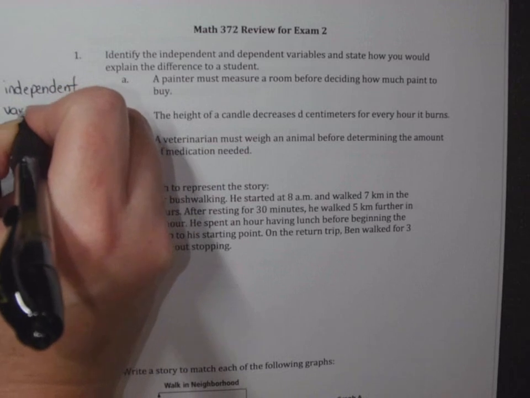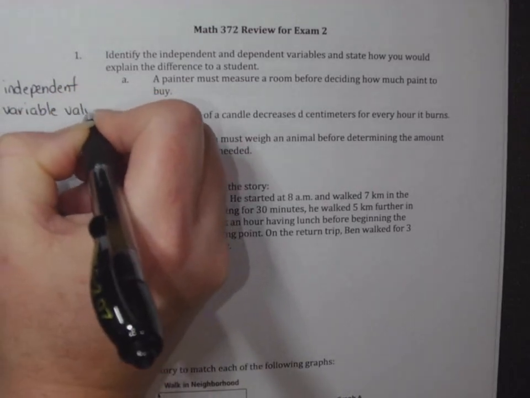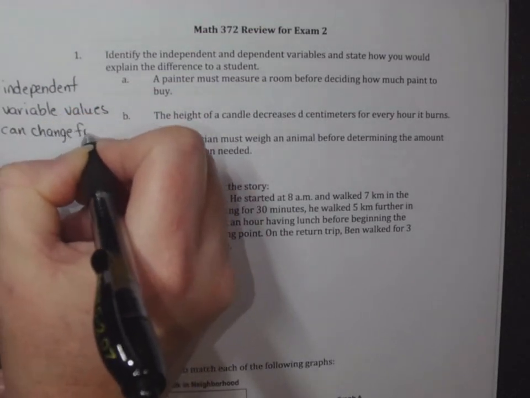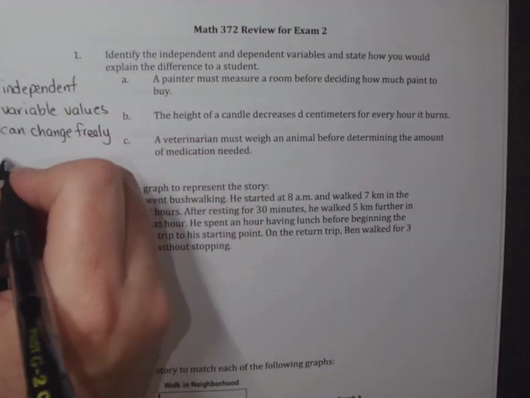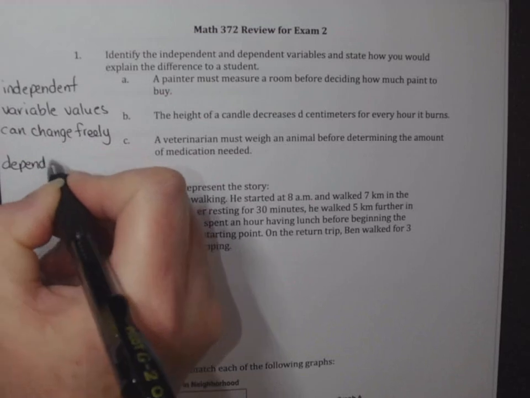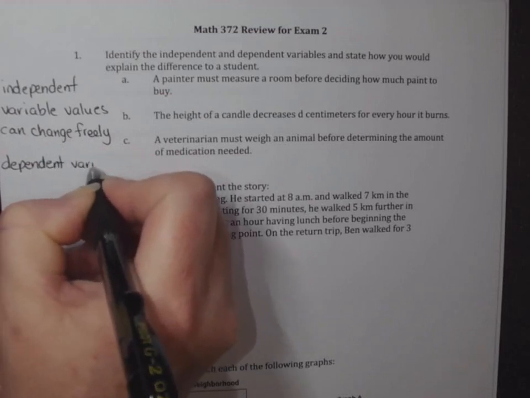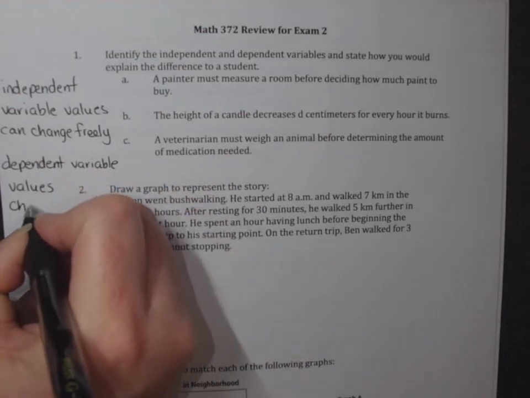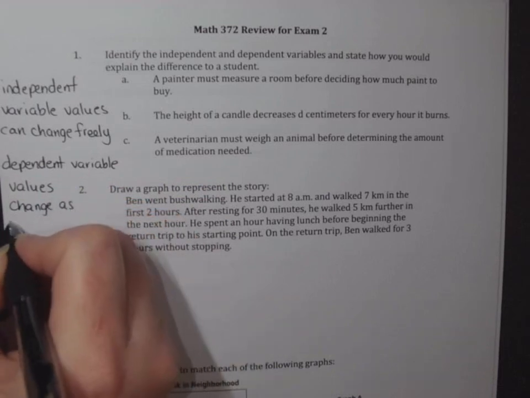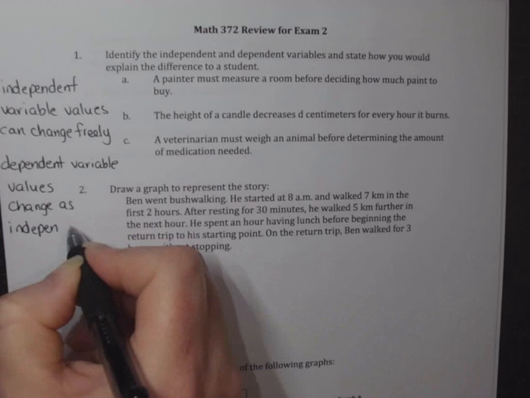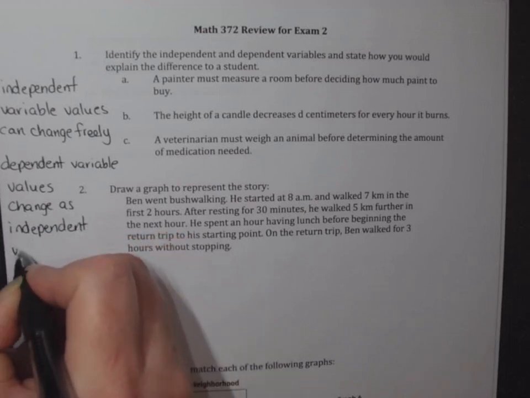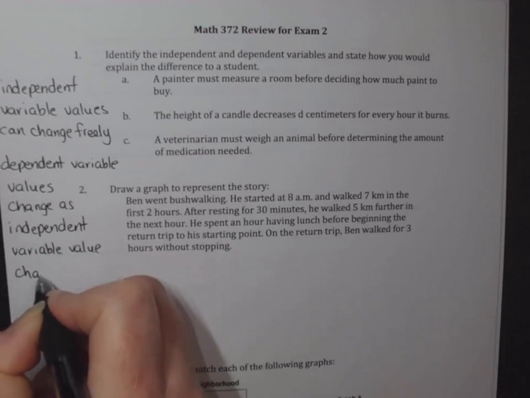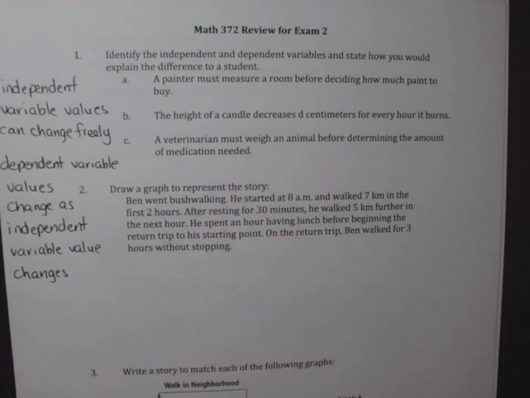The independent variable values can change freely. That's what it means to be independent. While the dependent variable changes as the independent variable changes. So dependent variable values change as the independent variable value changes. So I did that just off to the side so I didn't have to do it for each of these individual examples. Okay.